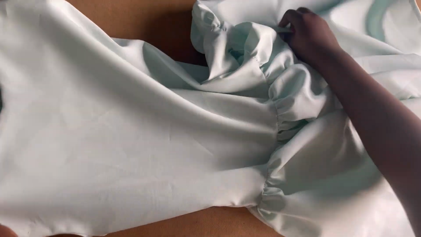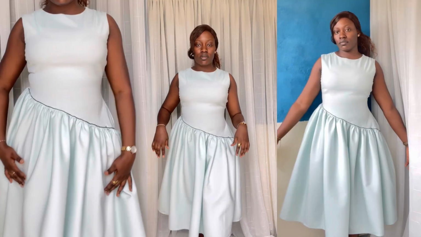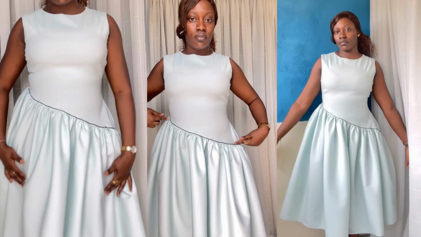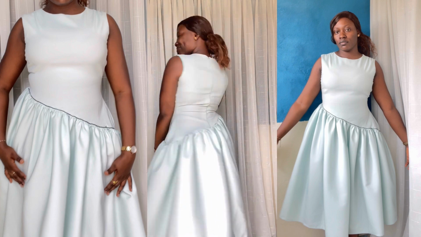Now after trimming it, I went on to hem the ends. I'll also go on to overlock the insides, and this is everything for this dress. I ironed it nicely, and you can see the little pleats on the shoulders, and this is the final outlook. I added a line of black bead just to give it a little pop because the fabric was looking too plain. So this is everything for this dress.